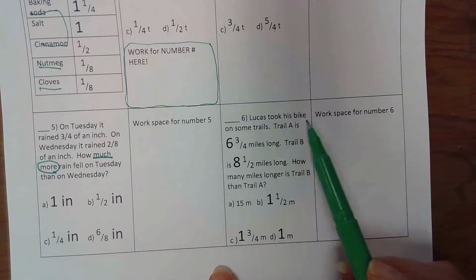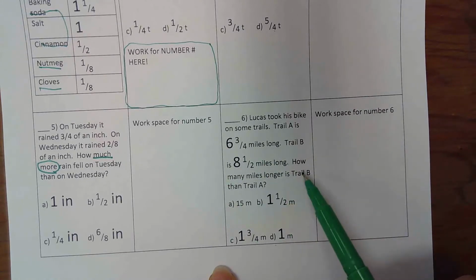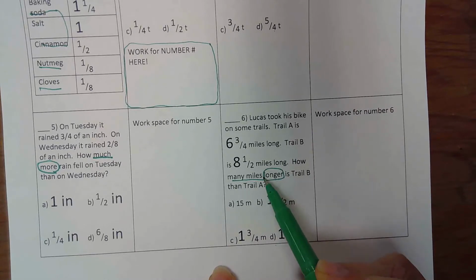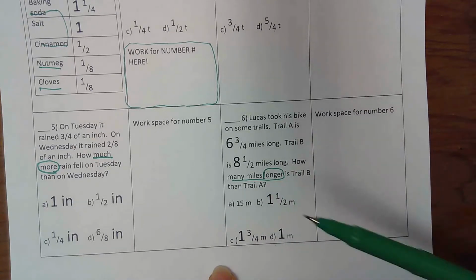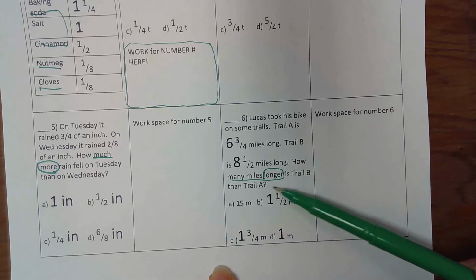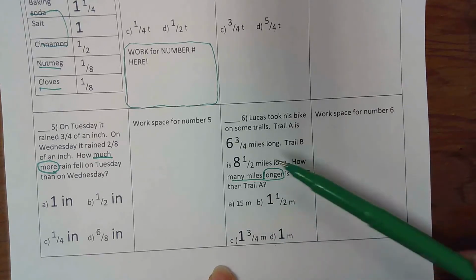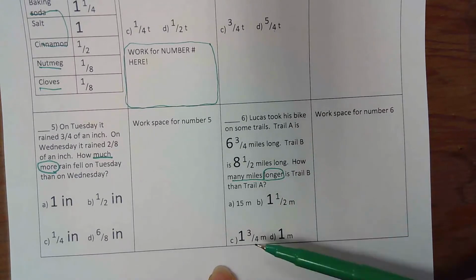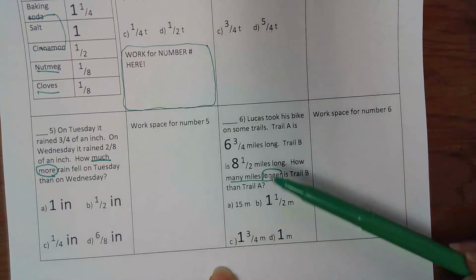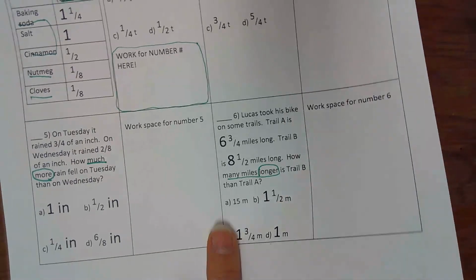Again, I will tell you that is slightly important. Number 6, lots of information about Lucas taking trail A, how long that is, trail B, how long that is. Again, how many miles longer? So it's not how much did he do altogether. Your choices might give you a hint about whether you're adding or subtracting, although to end up with 15 miles, you're going to have to add them. But if you have these two numbers and you end up with 1.5, 1 3/4, and 1 for your choice, it's more likely you would need to subtract these. Your workspace, show me every step that you need to do in order to do this problem.